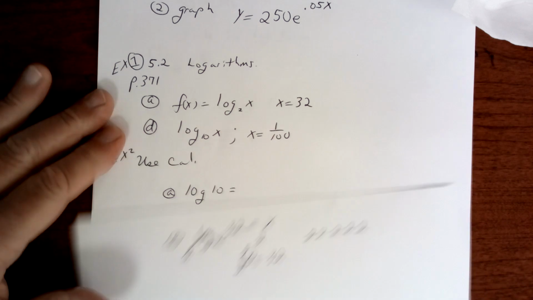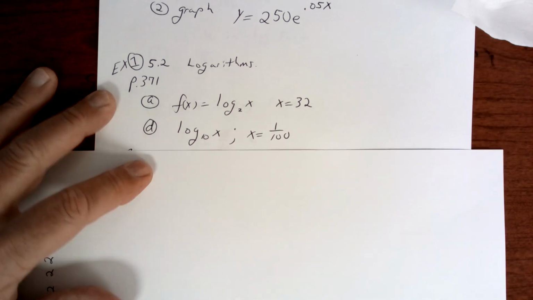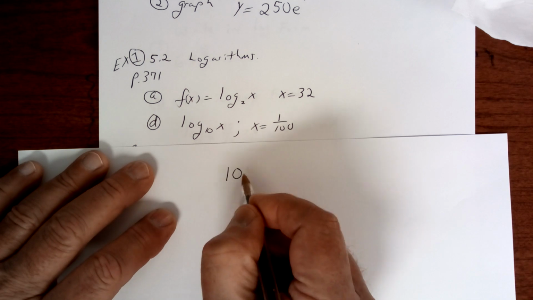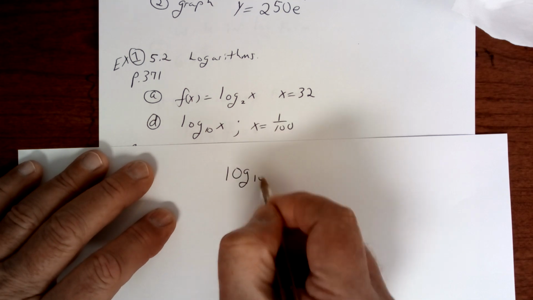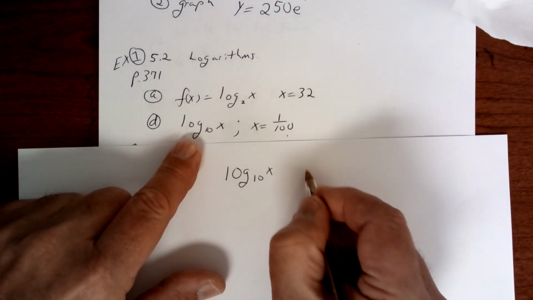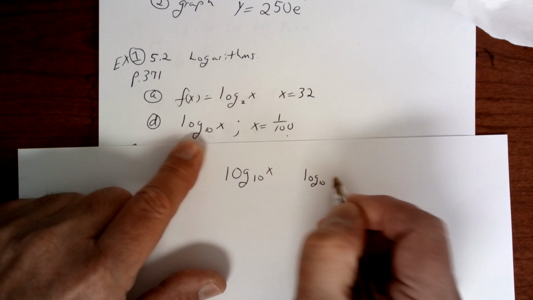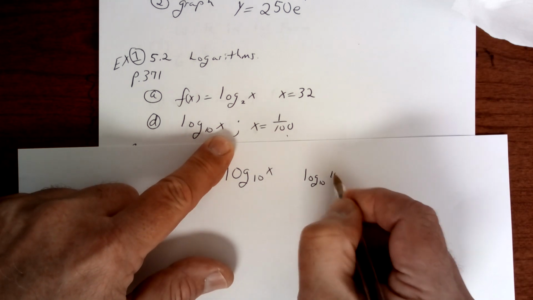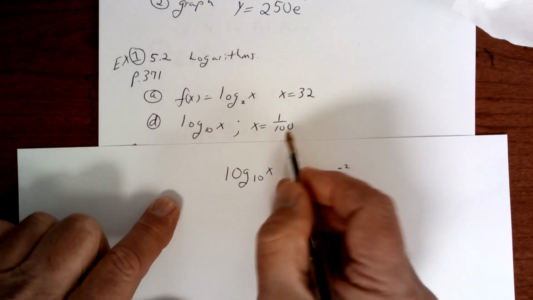All right, let's try another one. This one right here, you do it the same way. So it's log base 10 of x. Well, we know what x is, so let's try it again. Log base 10 of this right here. I'm going to make that 10 to the negative 2 because 10 squared is 100.